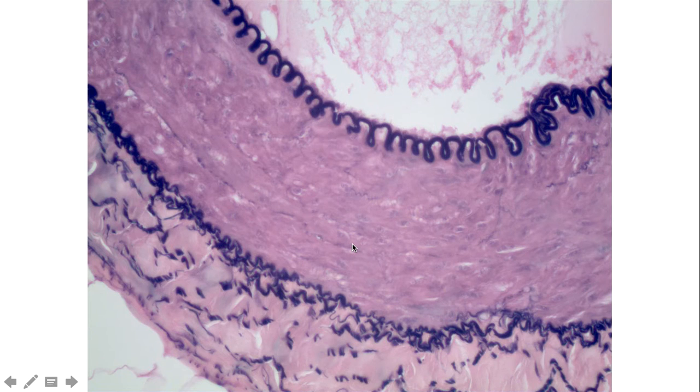And so if we take a closer look at the same slide, just at one particular area, we can now start to see that very thin pink cellular layer here. This is going to be that tunica interna, right? This is that simple squamous layer with a little bit of loose areolar to support it. And so it is not the purple line here. This purple line is that internal elastic lamina.